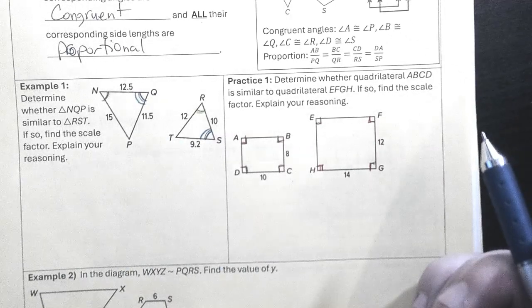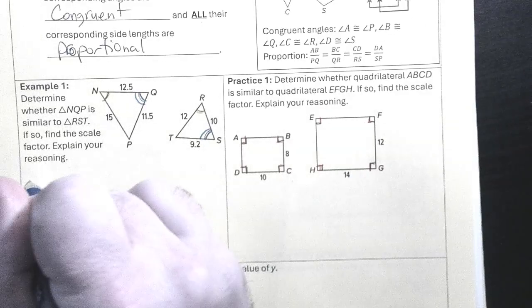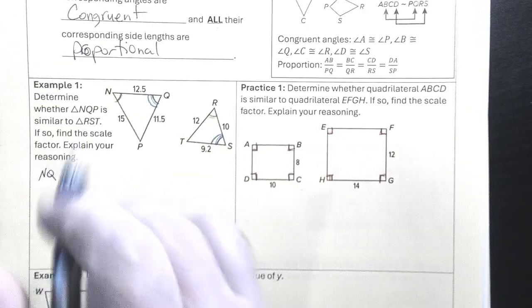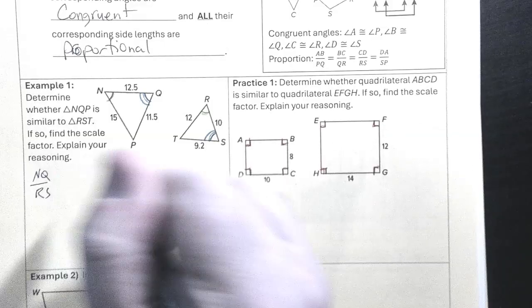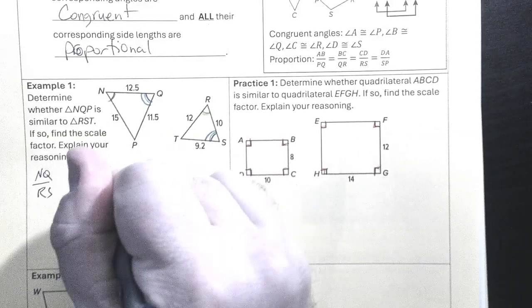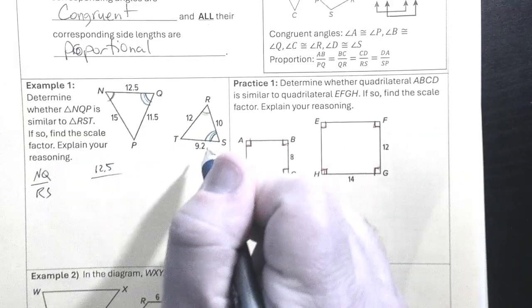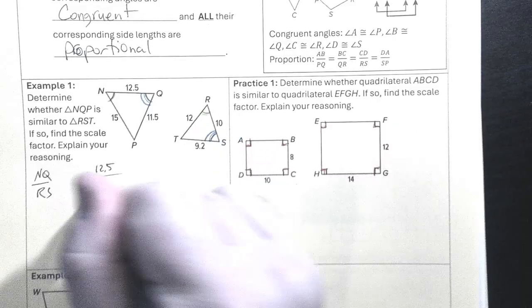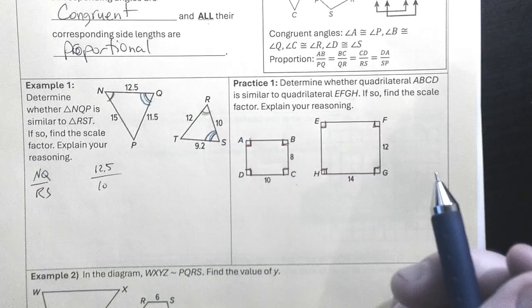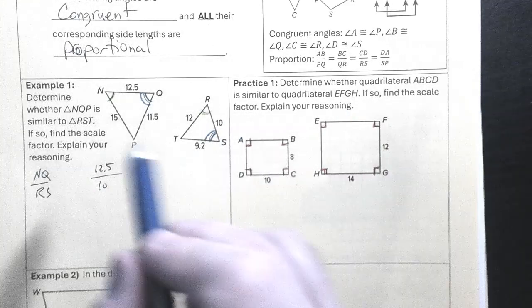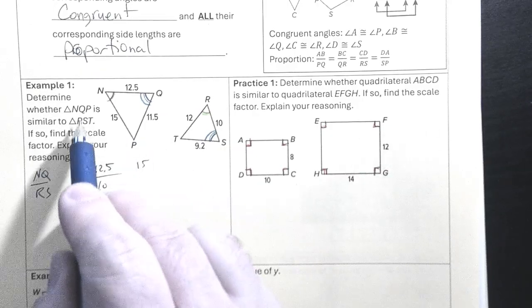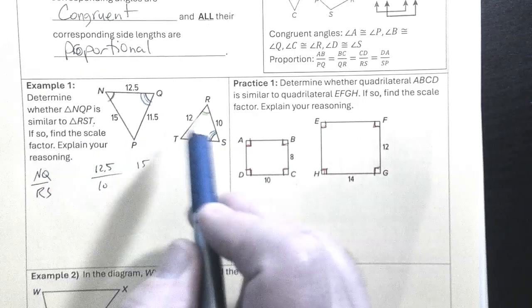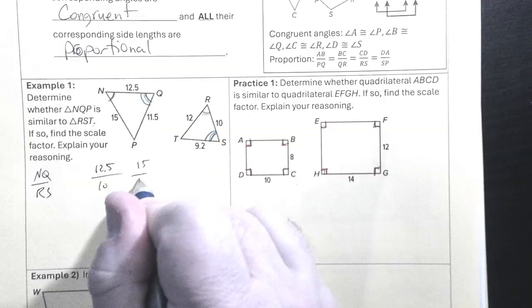So NQ, the first two letters, goes over RS. We got 12.5 over RS, which is 10. Let's see, NP is 15. So NP, first and last, goes with RT, first and last, so 12.